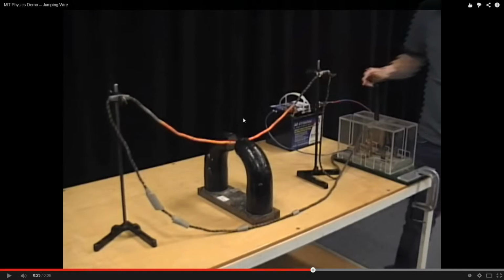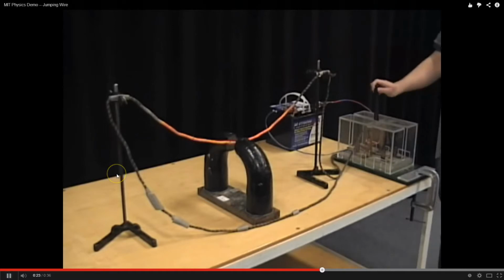So good morning everyone. We know from last time that when a current is going through a magnetic field, a force is generated by that current and the magnetic field. Now, just have a look at this demonstration again.